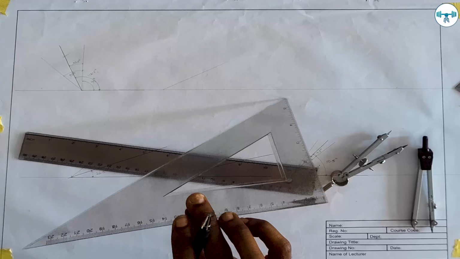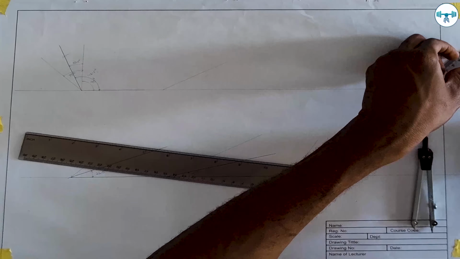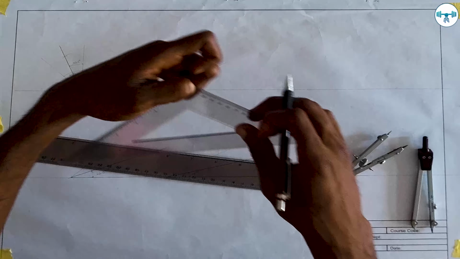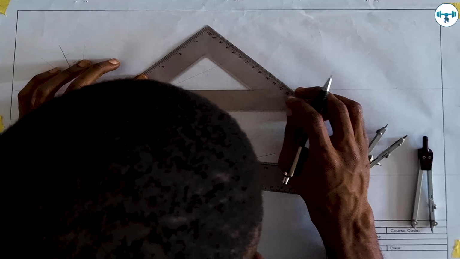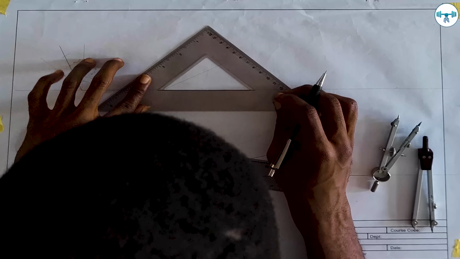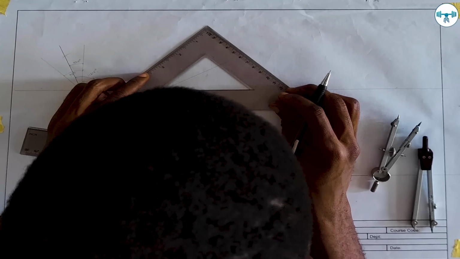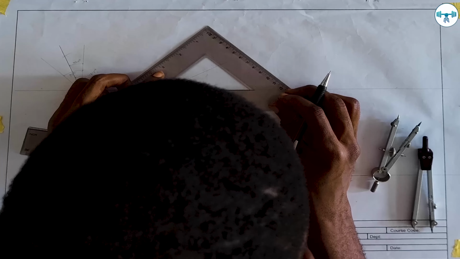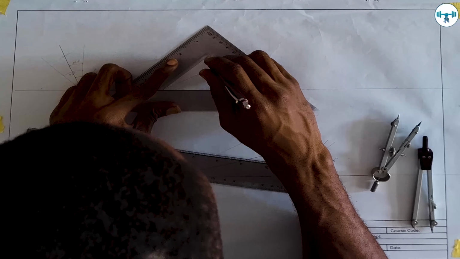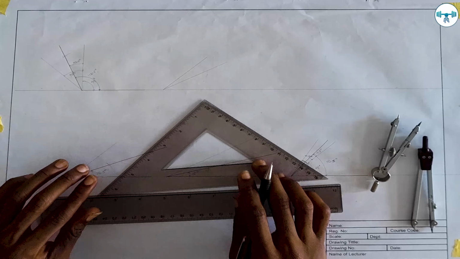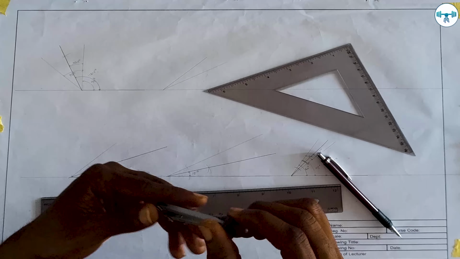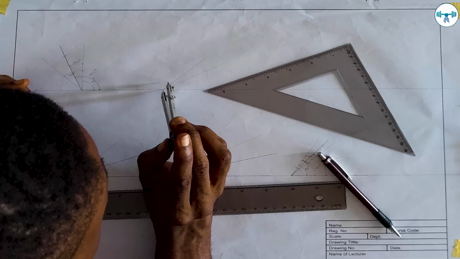So if we construct 30 degrees, which we've just done, and then we construct 45 degrees, the angle between 30 degrees and 45 degrees is 15 degrees. So we bisect it to get 7.5. So 7.5 added to the 30 degrees gives us 37.5 degrees. So we are trying to draw our 45 degrees with our 45 degree set square. So we position it very well and then we draw our 45 degrees. Okay, so you can see we have 30 degrees, we have 45 degrees. Next thing is to bisect the 15 degrees between the two angles.